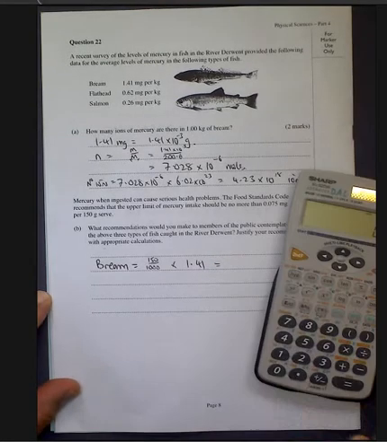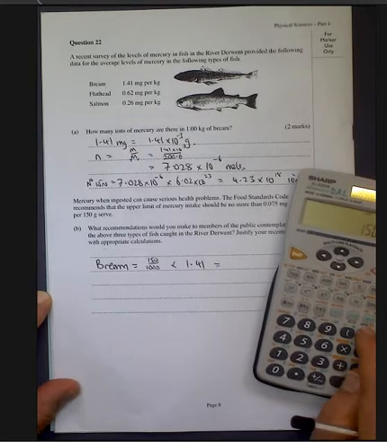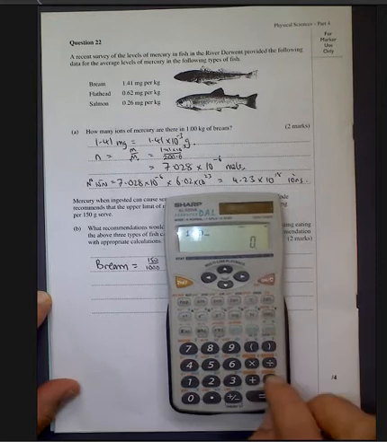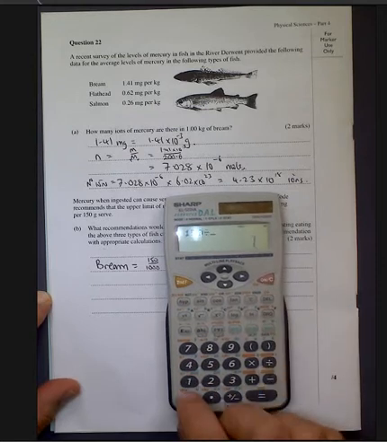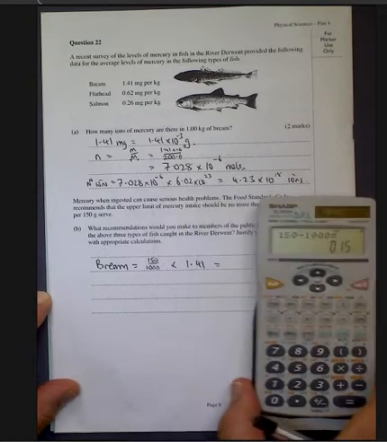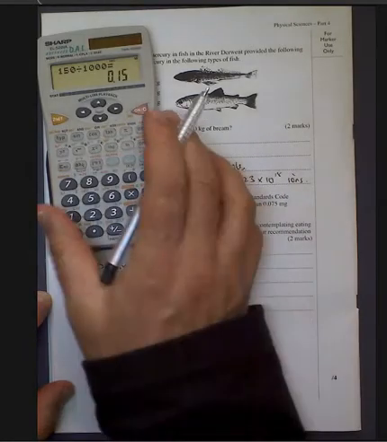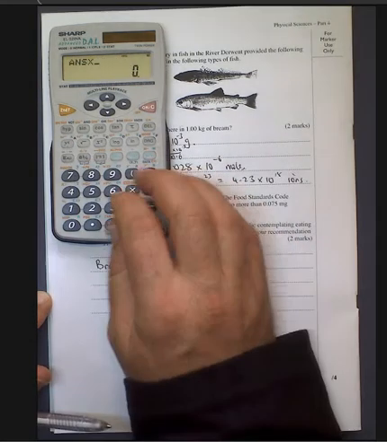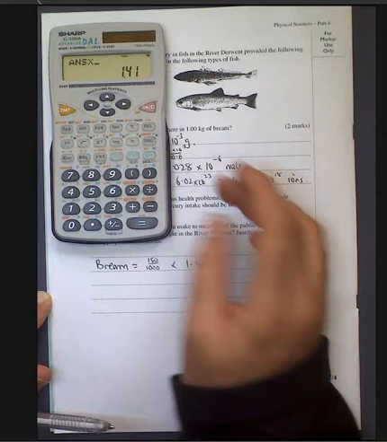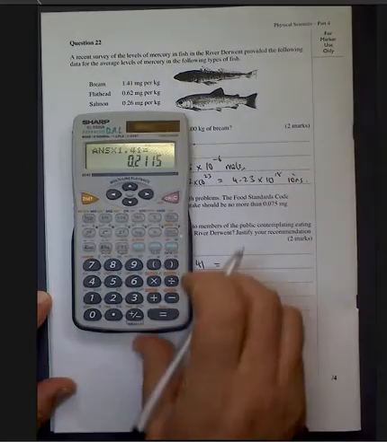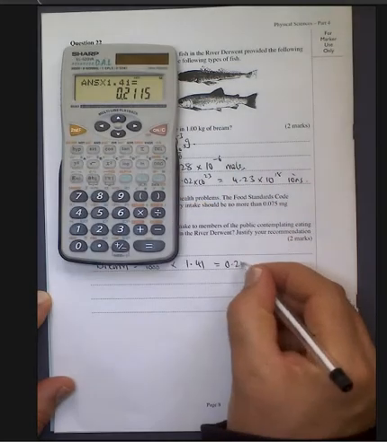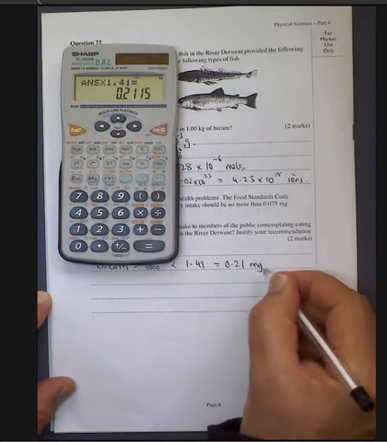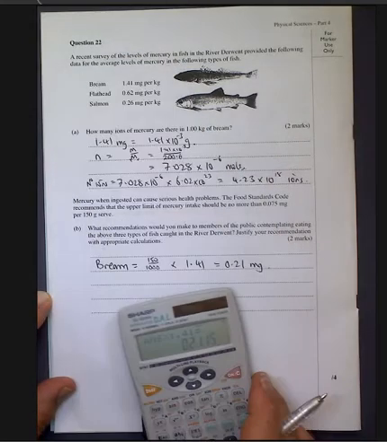let's have a look here, 150 divided by 1,000 equals 0.15. Remember that for later on. Multiply by 1.41. Is that what we had? Yes, we do. Equals 0.21 milligrams of mercury. It seems to be a lot, seeing as we've got here, righto.